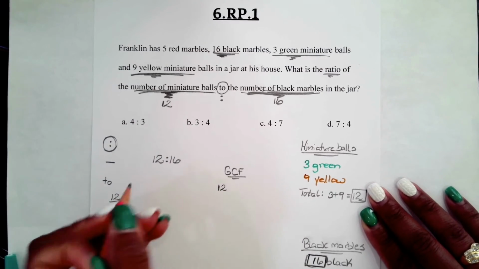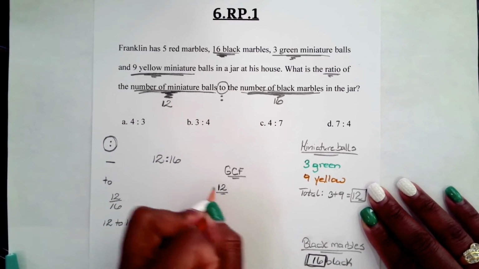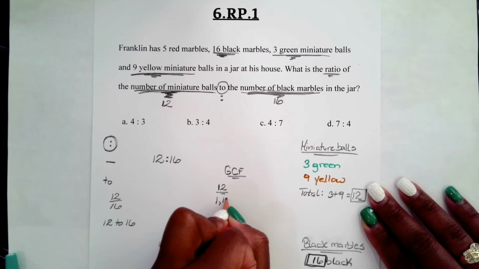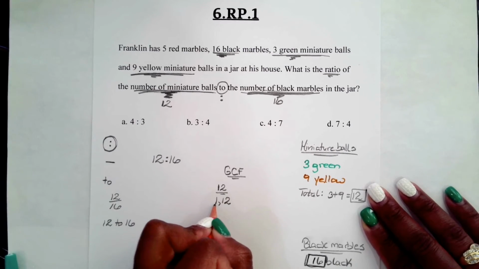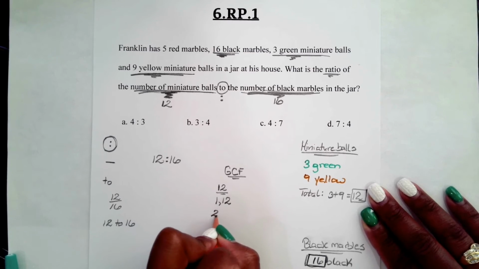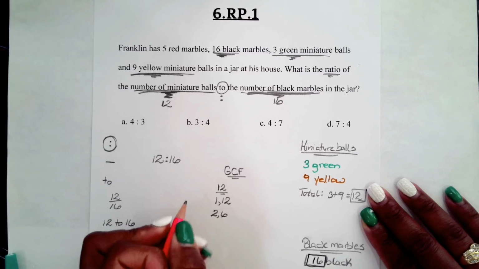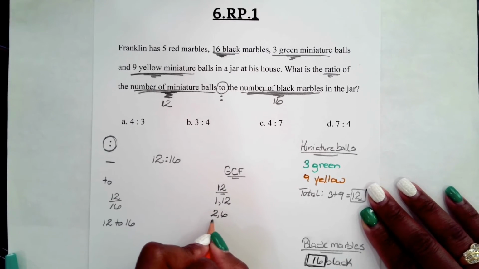So the factors of 12, I'm going to start with the number 1. 1 pairs with 12. The next number after 1 is 2. Does 2 divide evenly into 12? Yes, it does. 2 pairs with 6. After 2 comes 3.